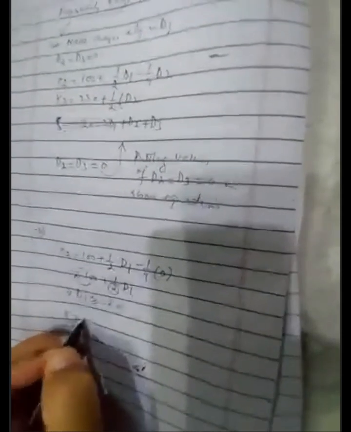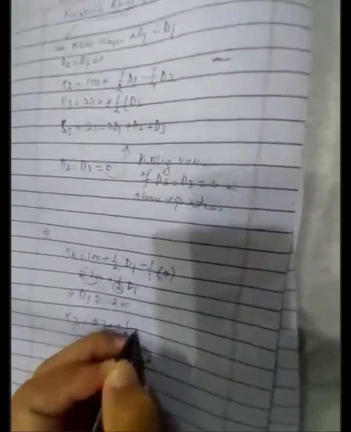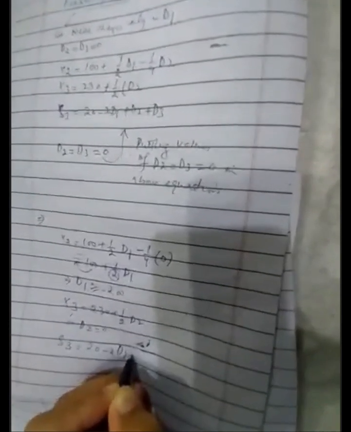Now what will be the maximum? For the maximum, we must explore the other two equations. So x3 is equal to 230 plus 1 over 2 d2, and d2 is equal to 0, so this is kind of useless for us. Now doing it for the third one, we get 20 minus 2d1 plus d2 plus d3.